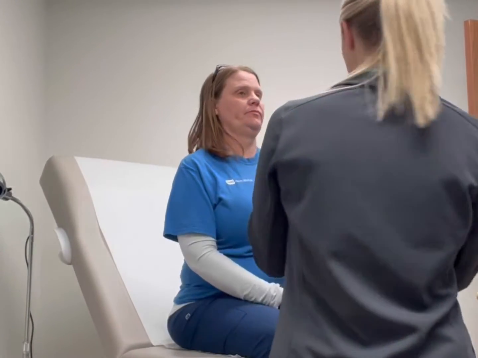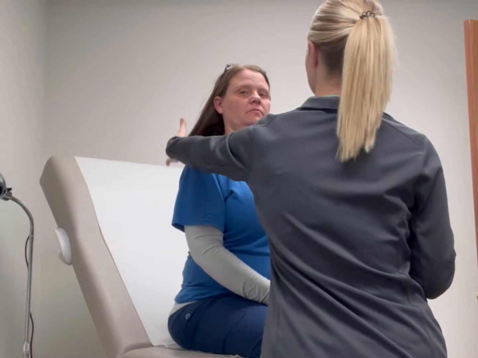And next, we're going to see if she has any retractions. We're going to specifically be looking right here in the neck area to see if she has any retractions. Right here. Just take a few deep breaths for me. Perfect. Upon just looking, I don't see any retractions or sunken in skin when she takes a deep breath.